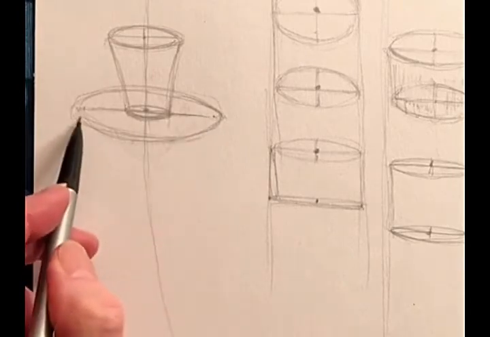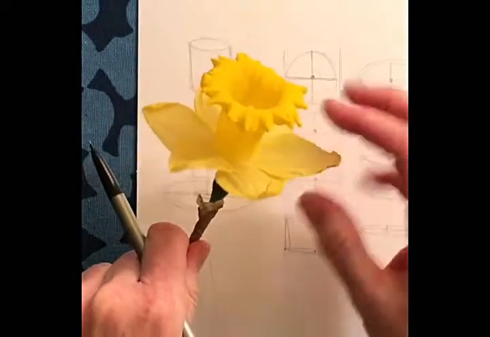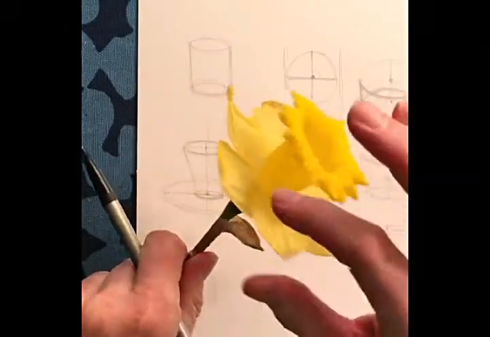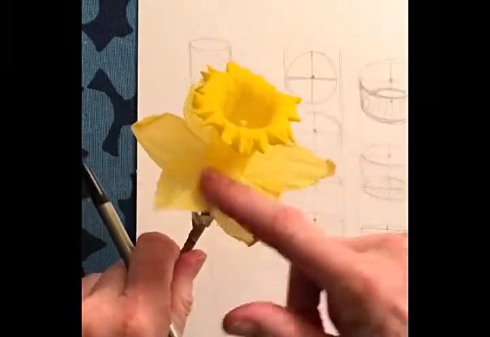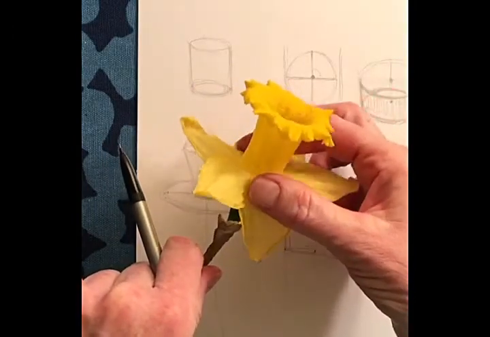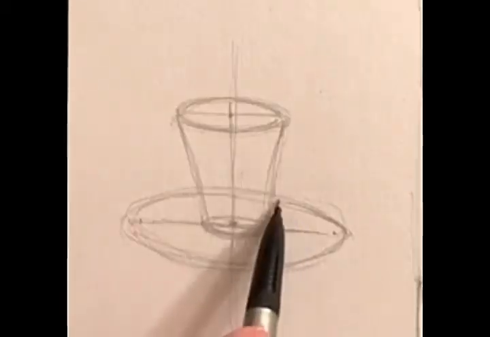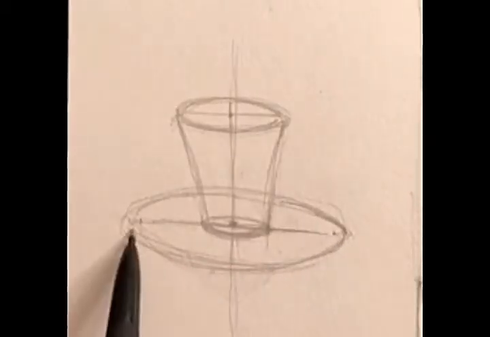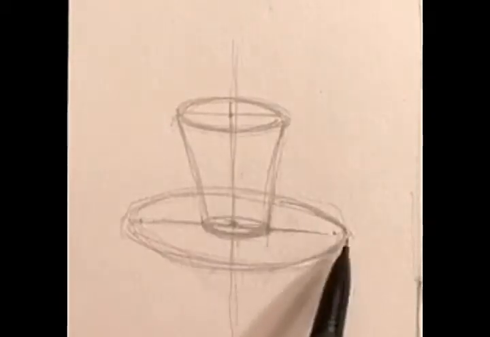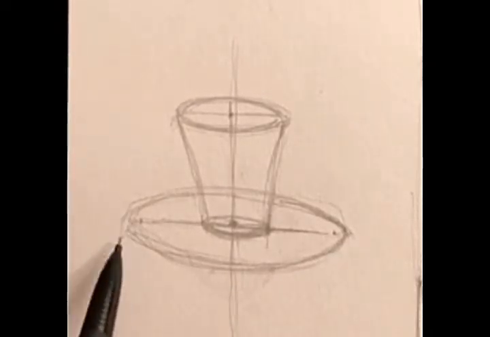See that? So we have this set of petals here that come out from the base of the trumpet. This is our trumpet. And so we can create this. It's like a disc. It's not flat, but we're going to start it off as flat to help us to position it.